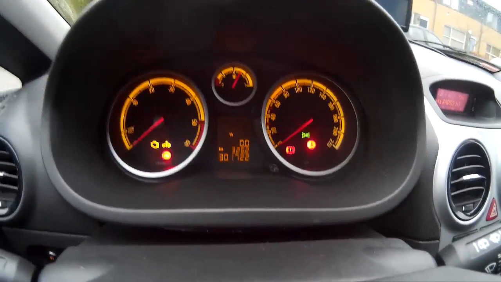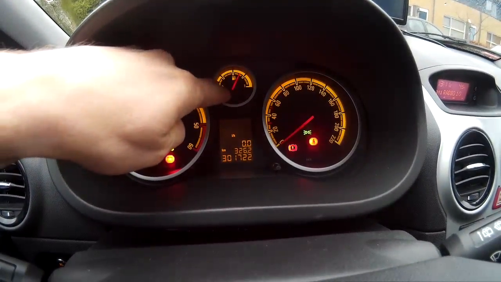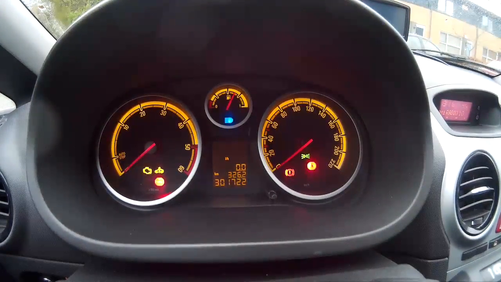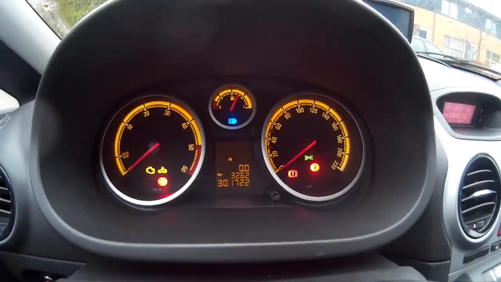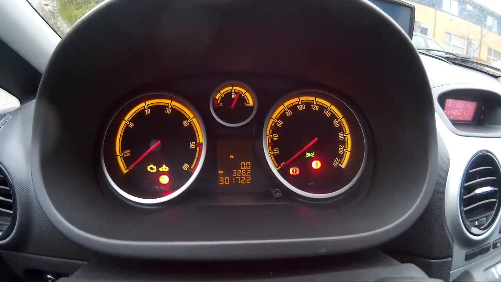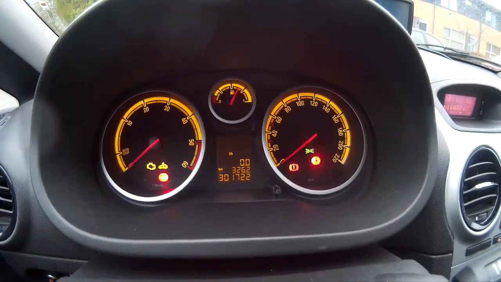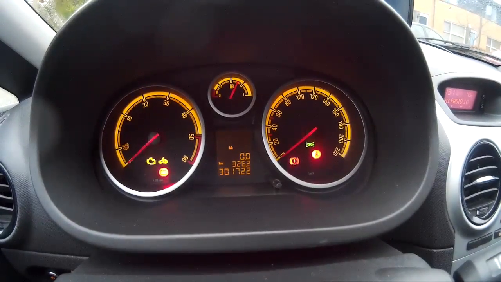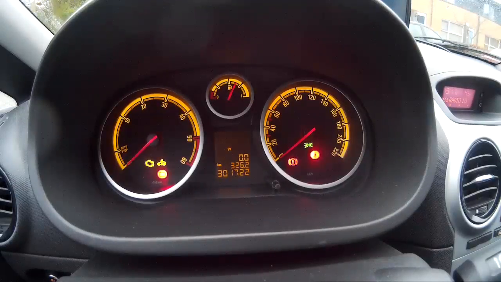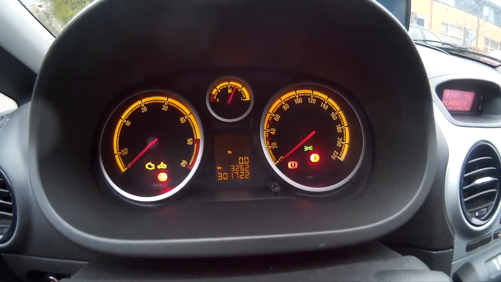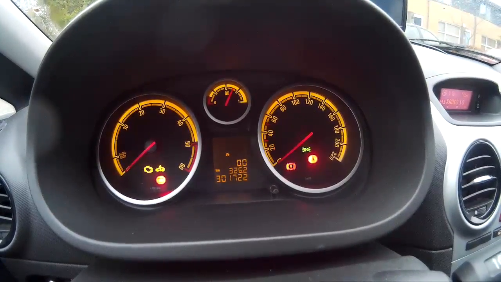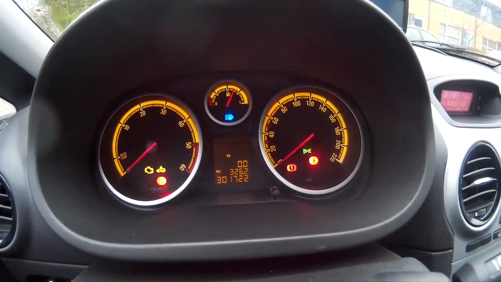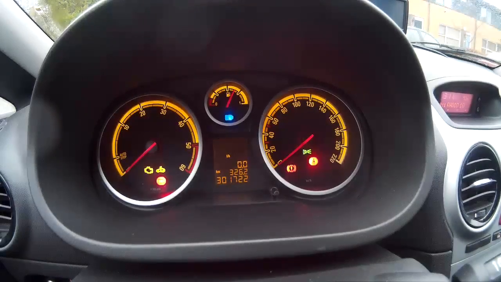Last but not least, here in the middle, we have a little blue light. It looks like this. See? That means that your big lights are on when you drive. We are not allowed to drive with big lights unless we have certain weather conditions where we can use those lights. You can find the rules about the weather conditions in your theory book. But when the blue light is on here, it means that your big light is on. Yeah?